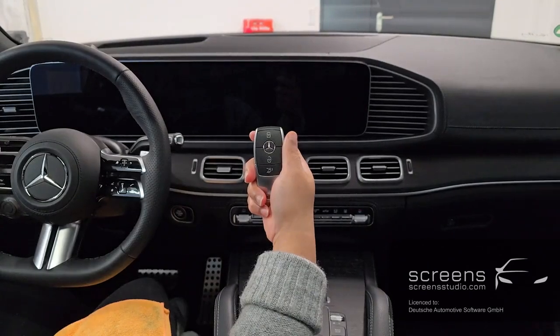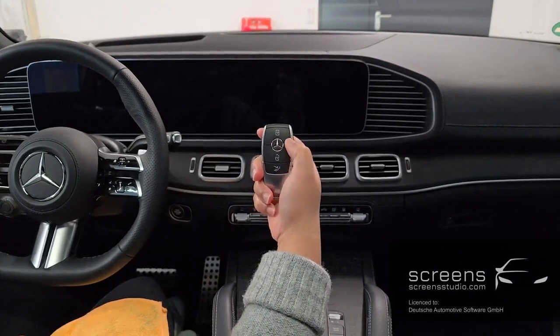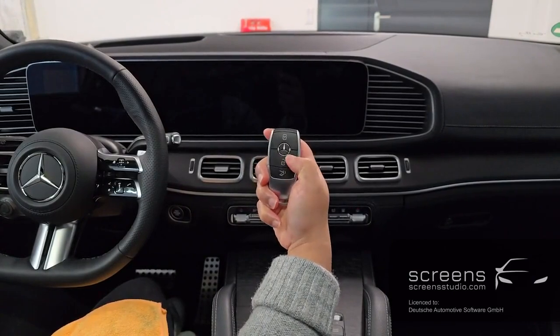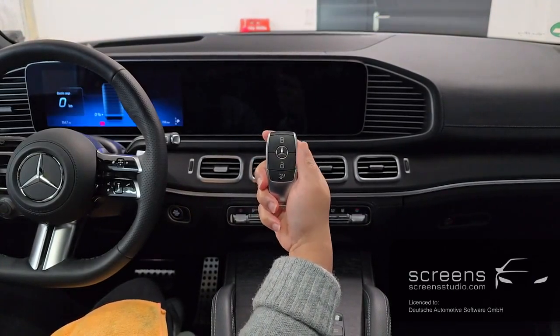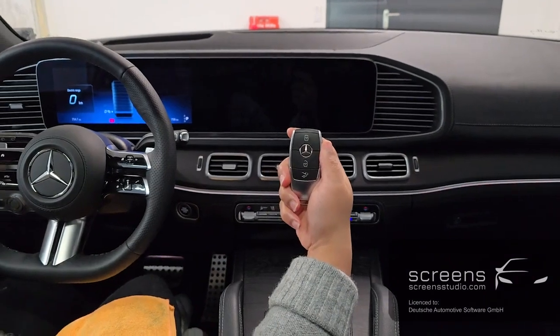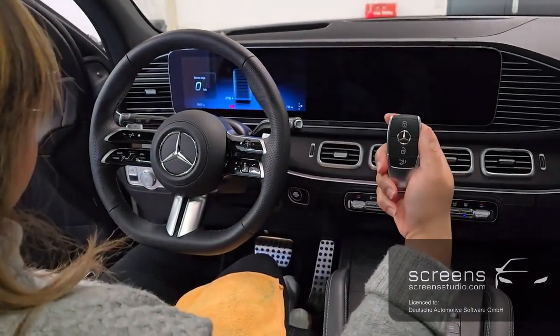First, let's have a look at the key. We can lock the car, unlock the car, open or close the trunk. Now let's try and unlock the car. Open and close the door.